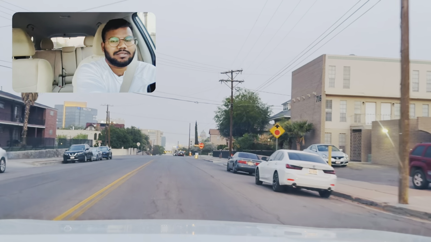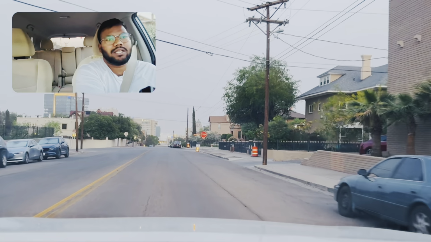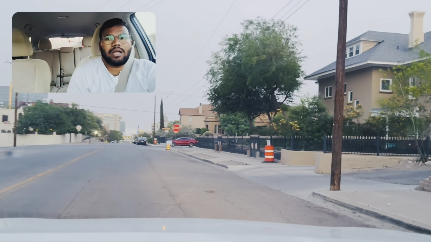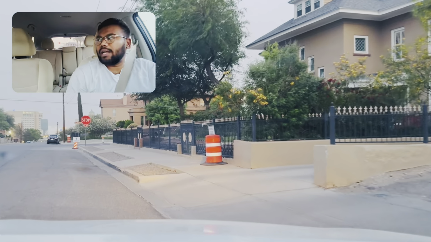This sign says there will be a stop sign ahead, and definitely there's a stop sign. This is a downtown area. I don't want to go there. I will basically park here, and that's the end of the video.